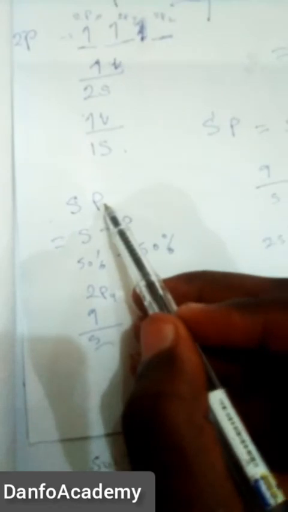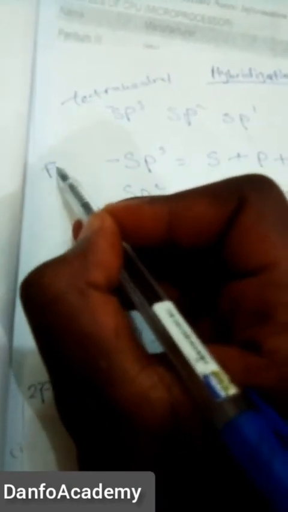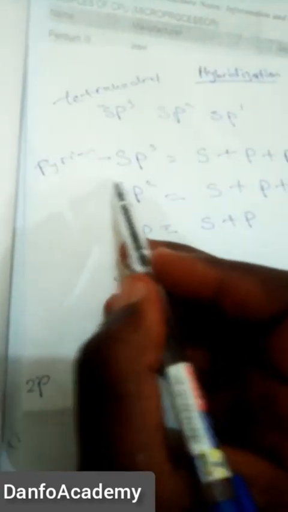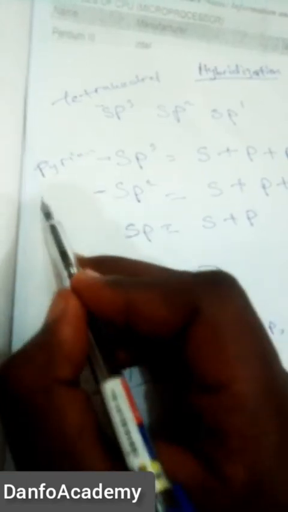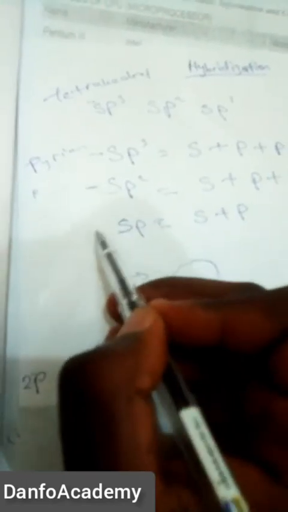So now let's talk about the shape. The shape for s is spherical, while the p is dumbbell shaped. Now talking about the shape of sp3, sp3 is always tetrahedral, while your sp2 is trigonal planar, or triangular in shape, while your sp is always linear.